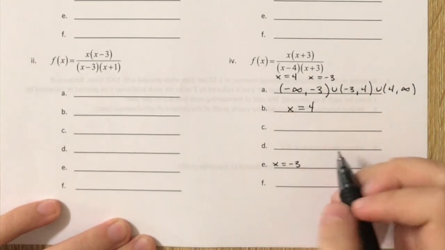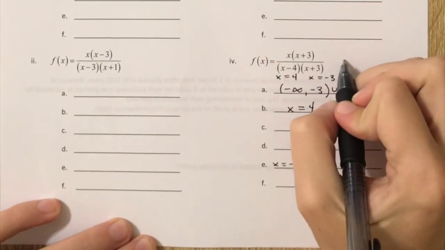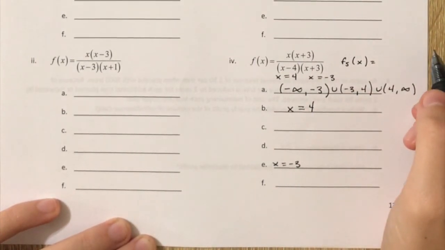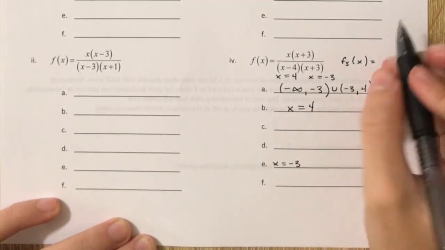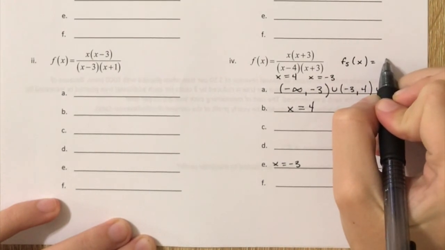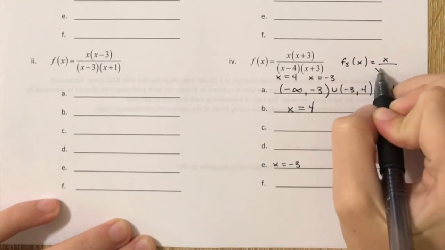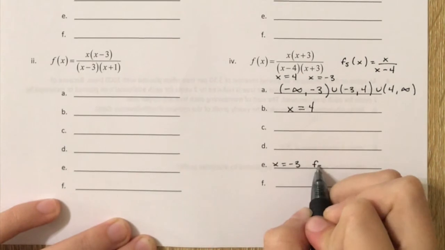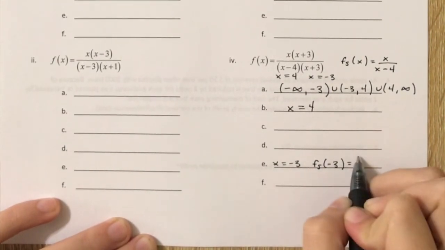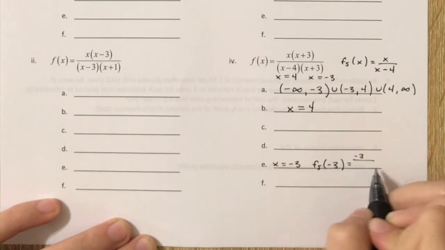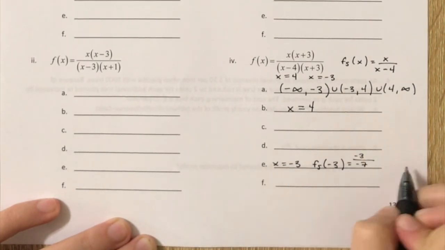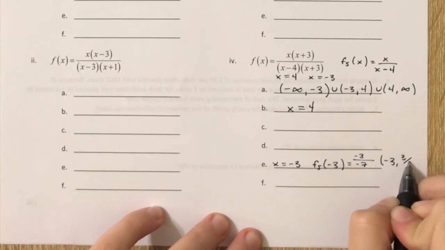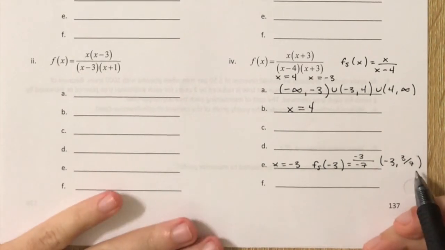We want to simplify, right? We need to find f sub s. F sub s, again, is when we sort of get rid of our repeated factors. So that's x plus 3. So if we look at f sub s of x, we're just left with x over x minus 4. If we plug in -3 to f sub s of -3, that's just -3 over -3 minus 4, which is -7. So 3/7. So we have a hole at -3 and 3/7. That's it.